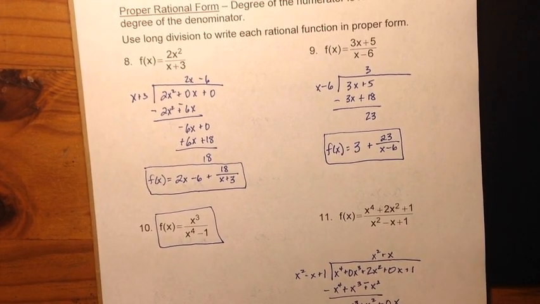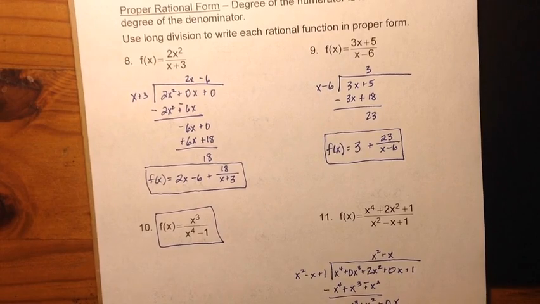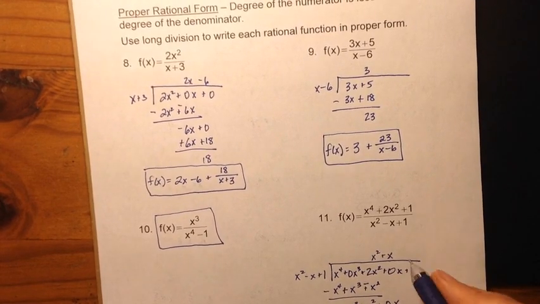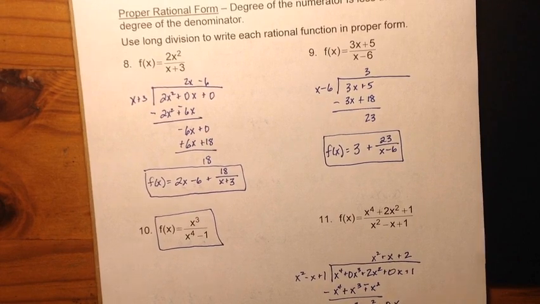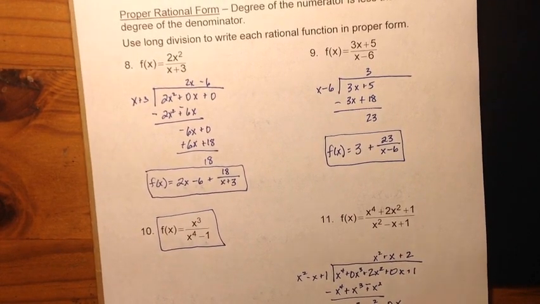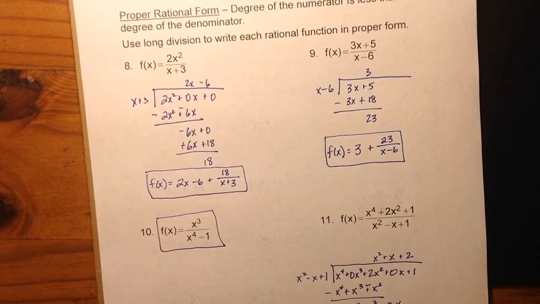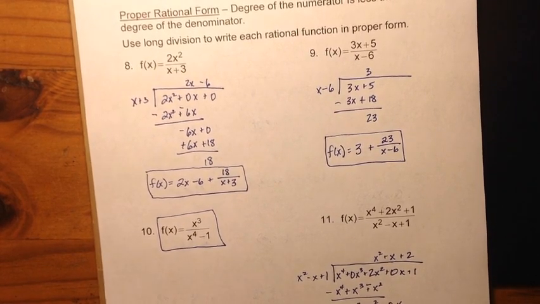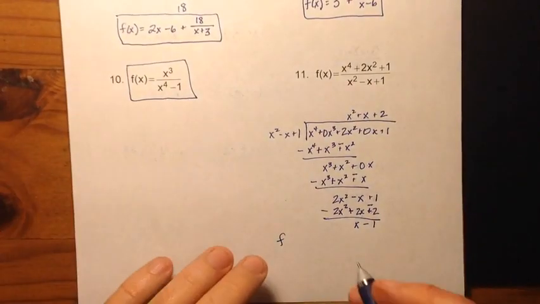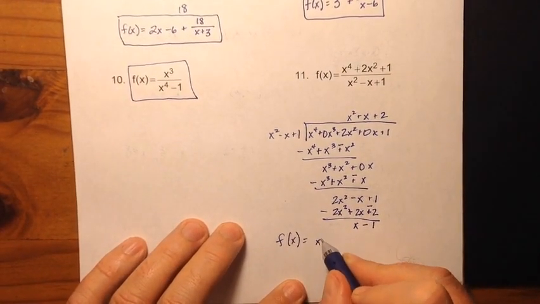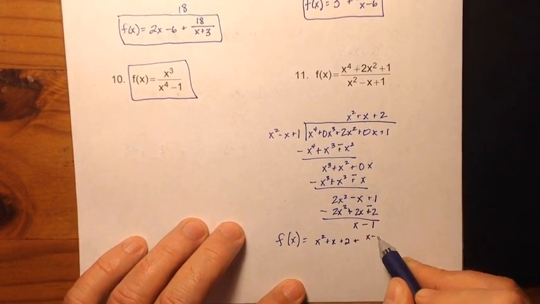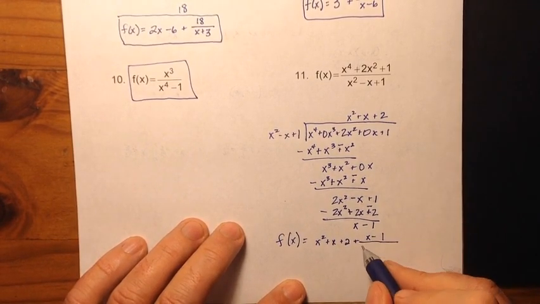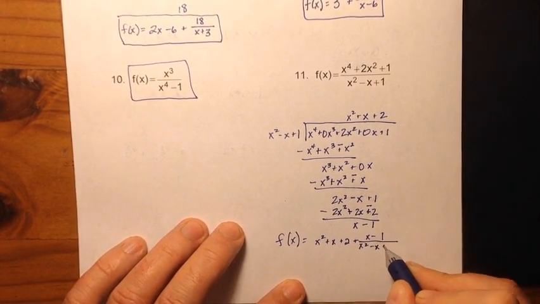Change my signs. Negative, positive, negative. I've got 2x squared minus x plus 1. So plus 2, 2x squared minus 2x plus 2. Change my signs. And I've got x minus 1. So my f of x, see if this is what you got. I've got f of x equals x squared plus x plus 2 plus x minus 1 over x squared minus x plus 1.